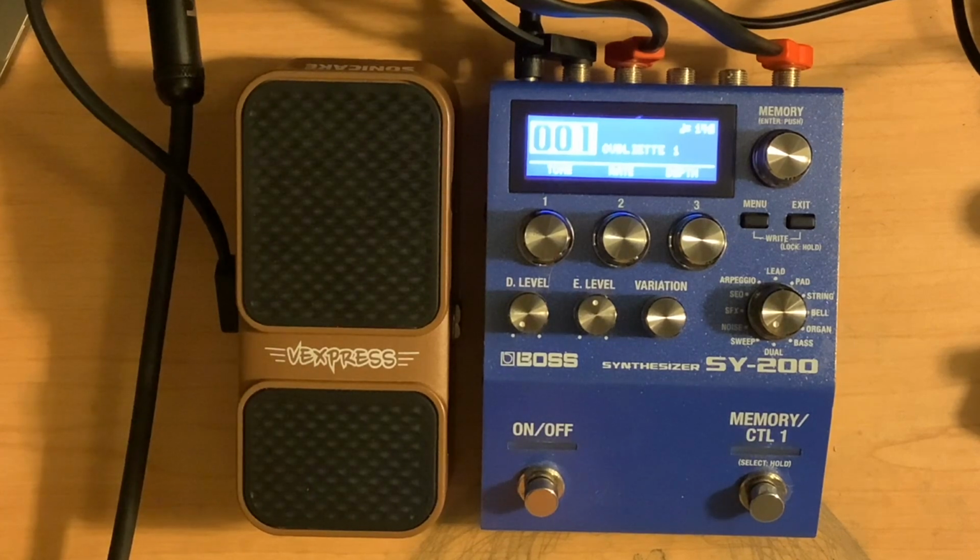Alright, so today we're going to take another look at the Boss SY-200 synthesizer and just making our way through the different types of sounds and the variations within those. And today we're going to be looking at the different sweep options that we have. And there's only 9 of these, so it shouldn't take too long to get through. We'll go ahead and get into that stuff there.